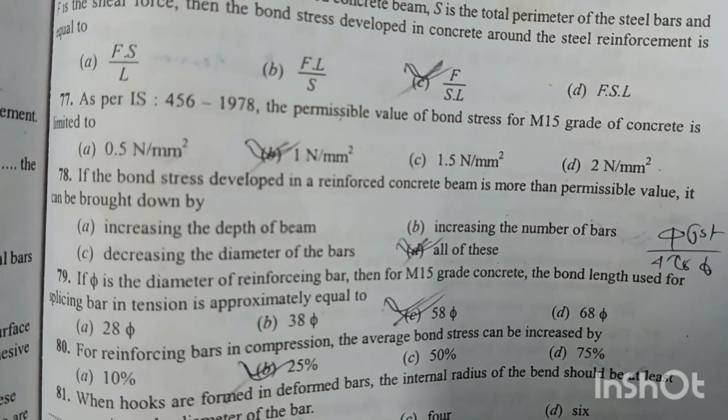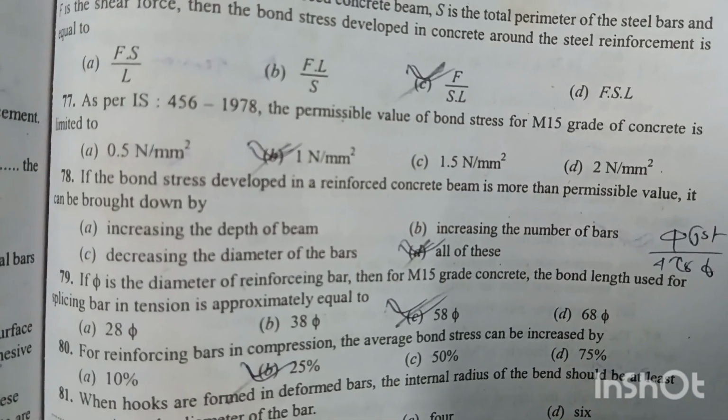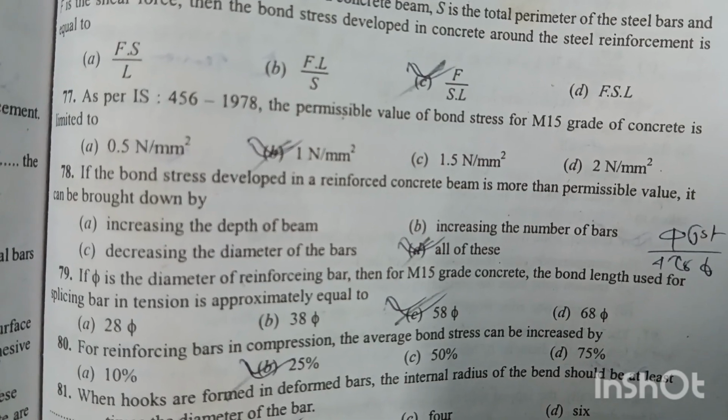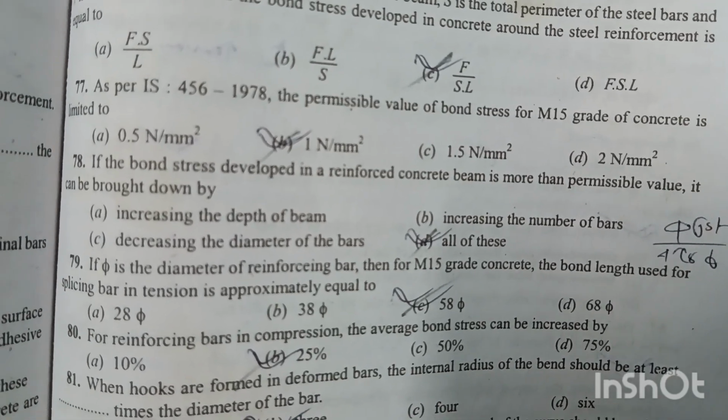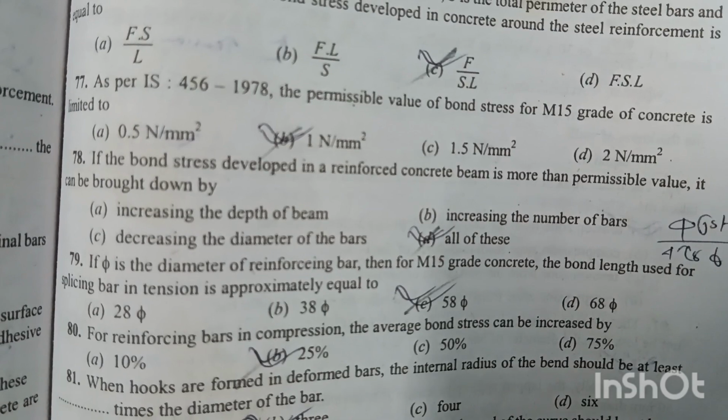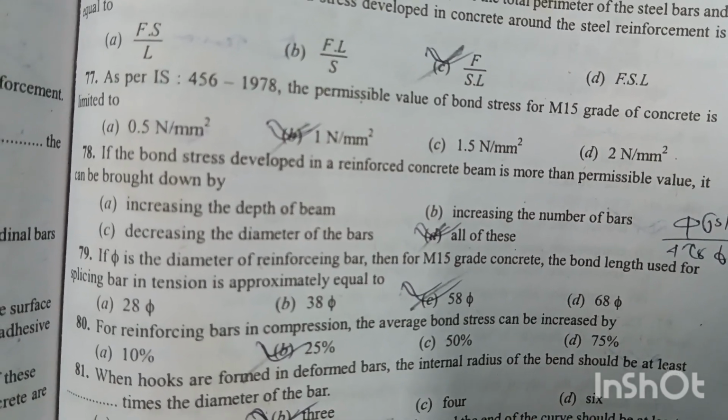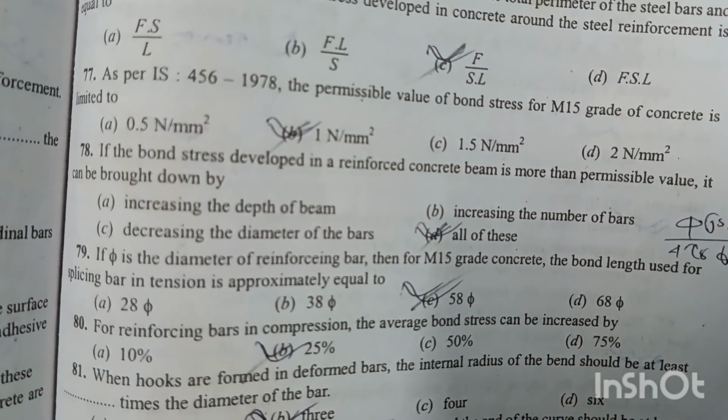Question number 79. If phi is the diameter of reinforcing bar, then for M15 grade of concrete, the bond strength used for splicing bar in tension is approximately equal to 8 phi. Option C is the right answer. Question number 80.